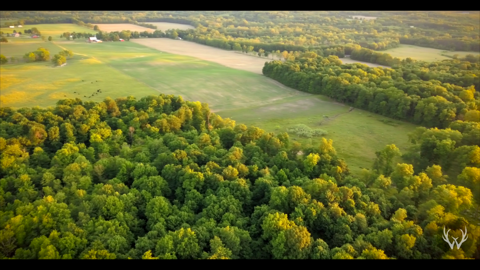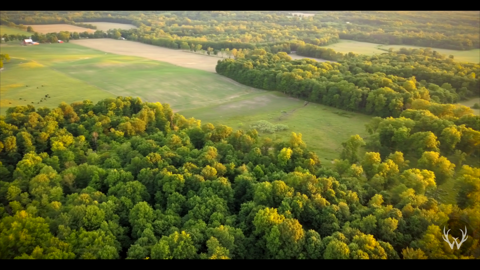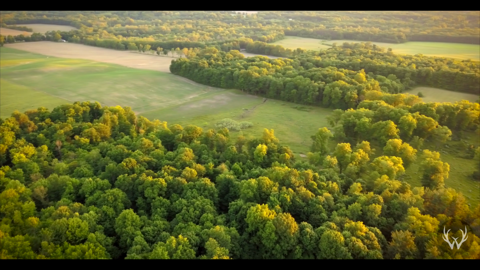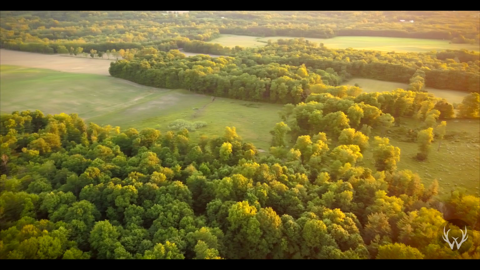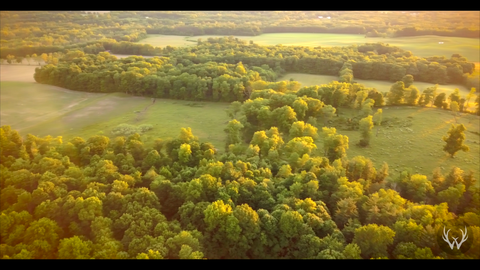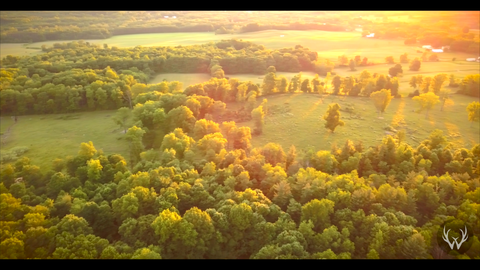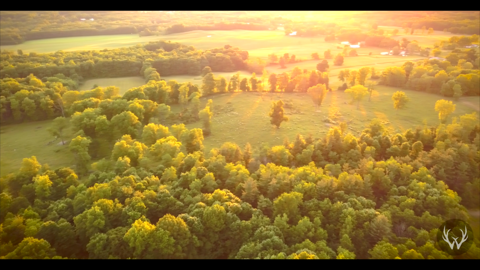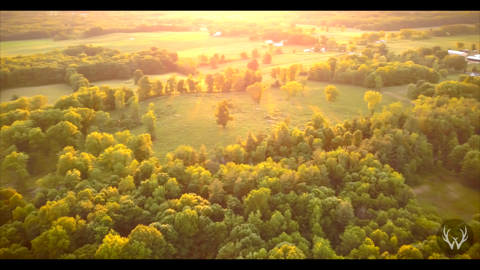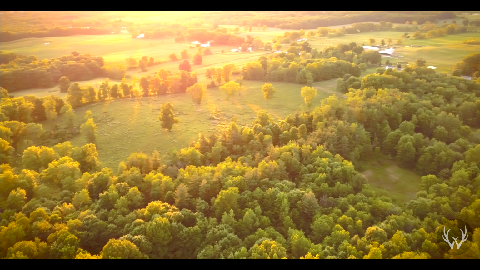So what do I mean by that? Well, when I look at the Google satellite image of this property and I zoom out, there is nothing but agriculture around here. There's very little cover. And I believe in the surrounding 1,200 acres, there's only 200 acres of cover, and we've got 36 acres of that cover right here. So what does that tell me?